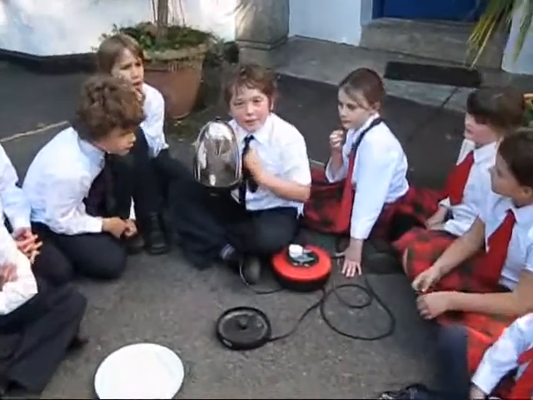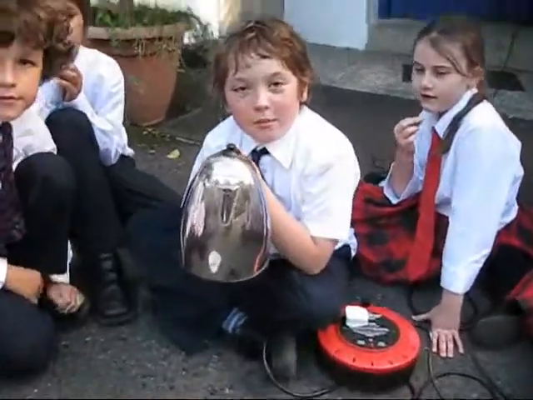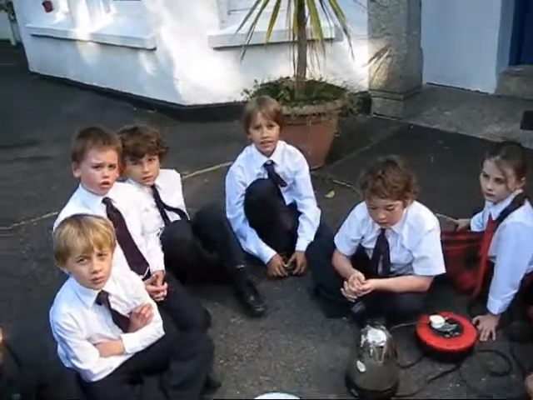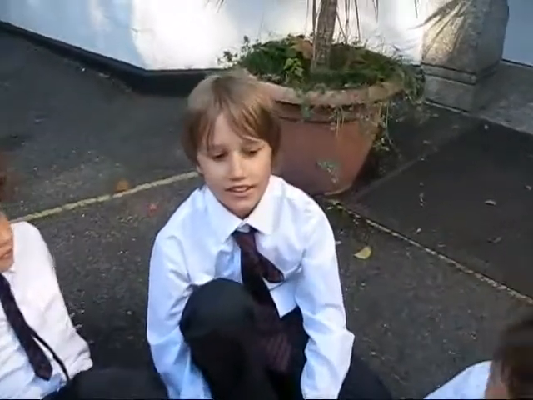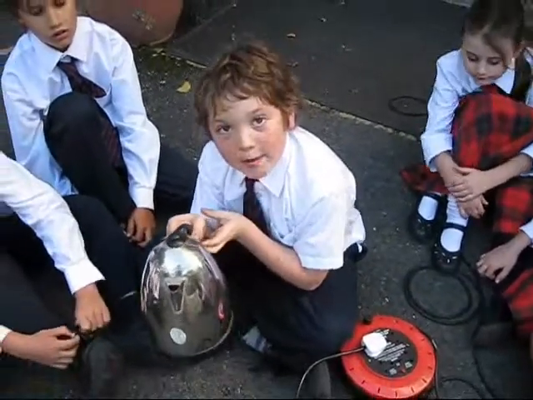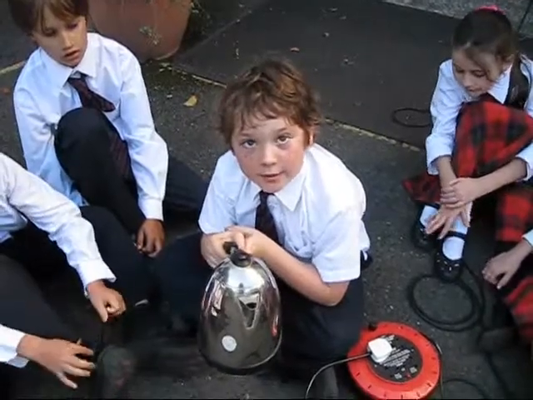Today we are investigating how we can make water evaporate faster. Right, Prep4, what is evaporation? Evaporation is water drying up. When water evaporates, it turns into a gas and rises.